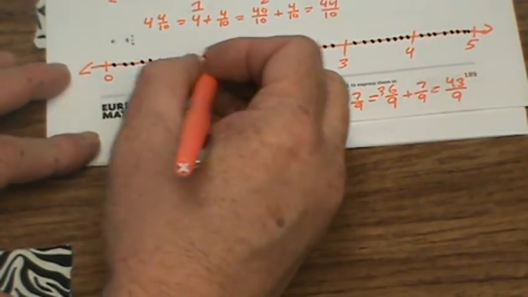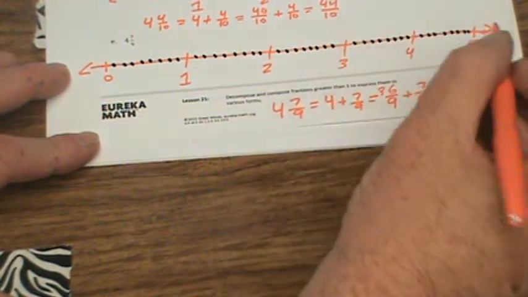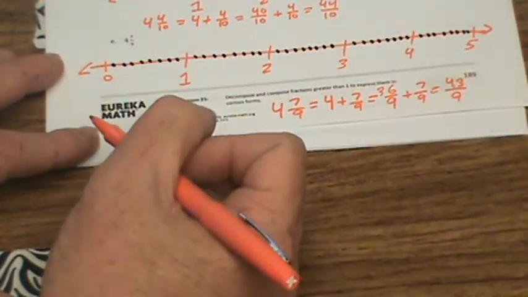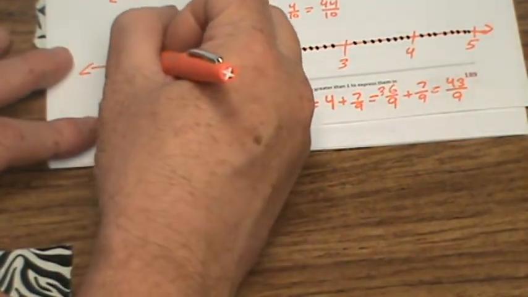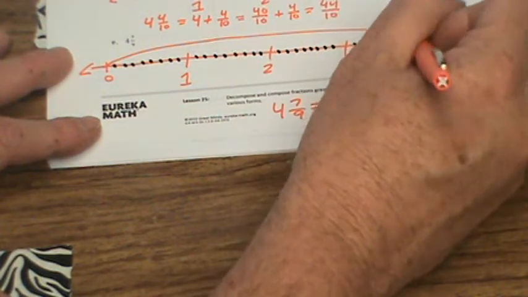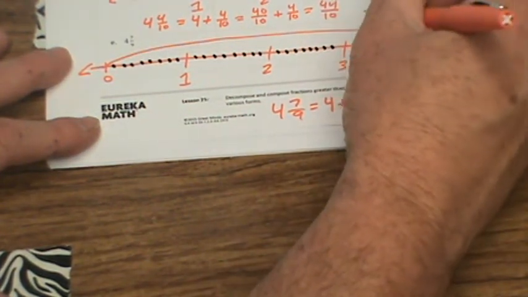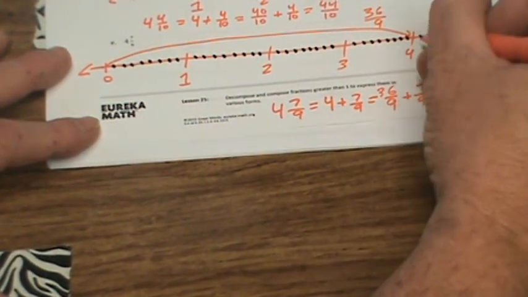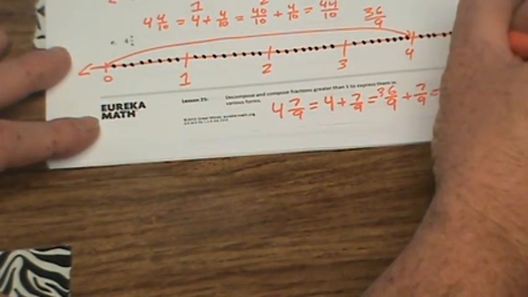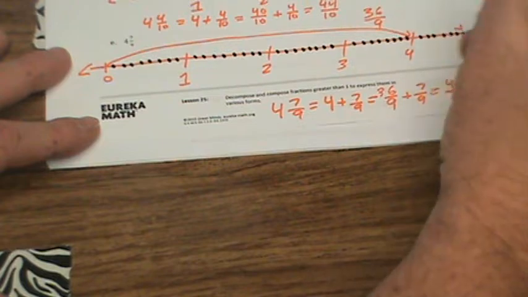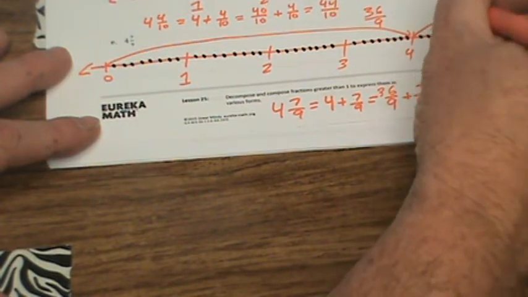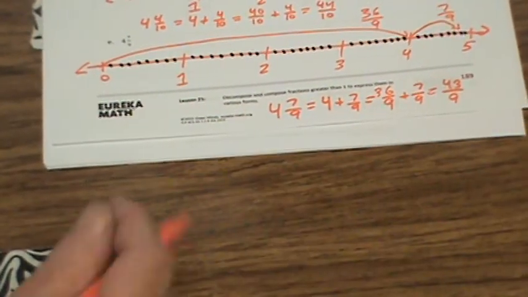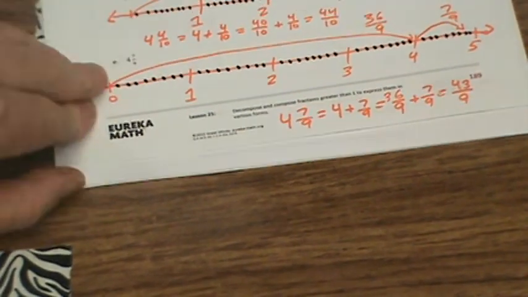Let's see. 9, 18, 27, 36 is my 4. That's 36/9, right? 9, 18, 27, 36. But we still have to have the 7/9. 1, 2, 3, 4, 5, 6, 7. I'm going to put my arrow there so I don't lose my place. Plus 7/9. So 43/9 does indeed equal 4 and 7/9.